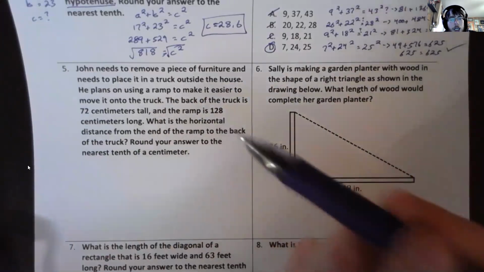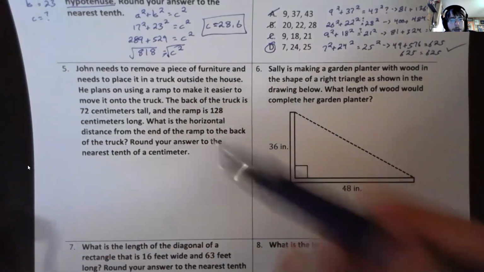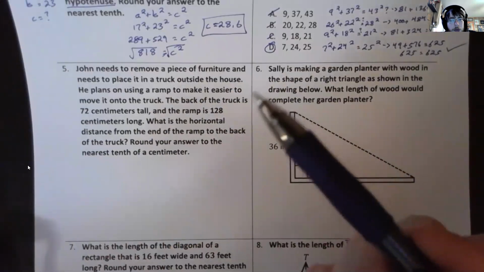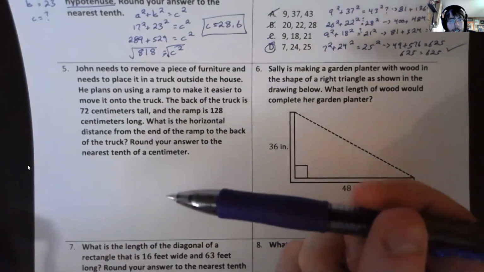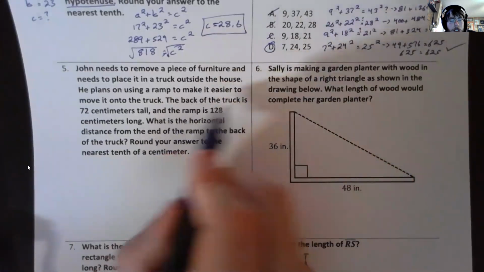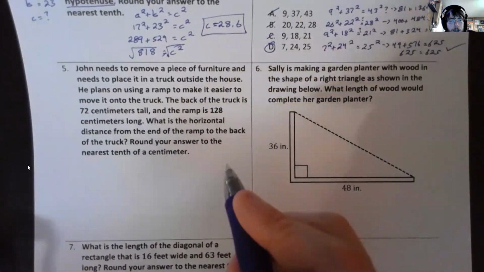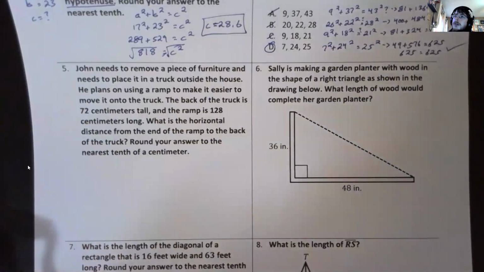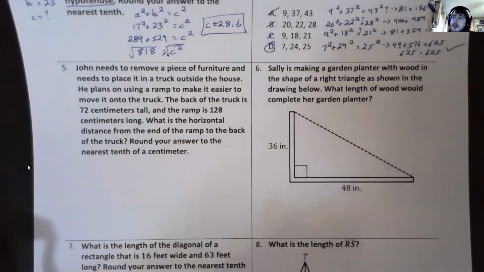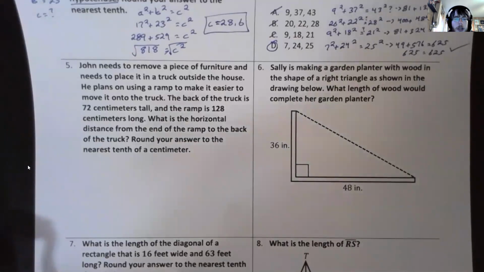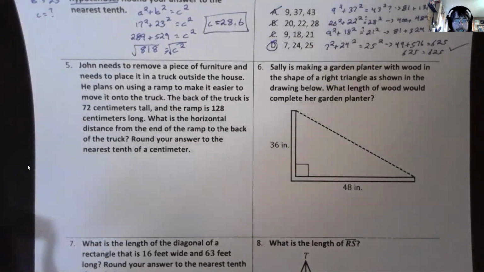So that's a lot to unpack, but the key thing here is that we want to know the dimensions that we're looking at. Okay, so it says the back of the truck is 72 centimeters tall. If something is tall, is it laying on the ground, or is it standing up straight, or is it diagonal? It would be vertical, because you're talking about the height, right?